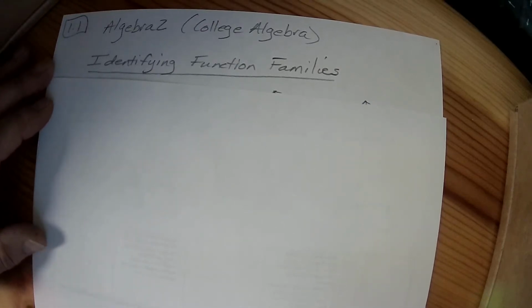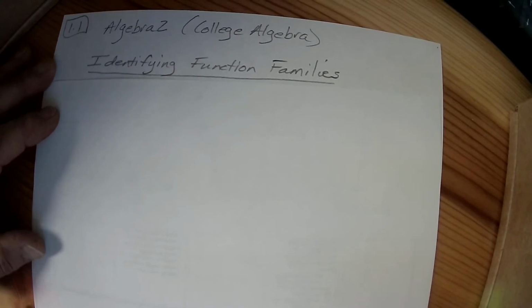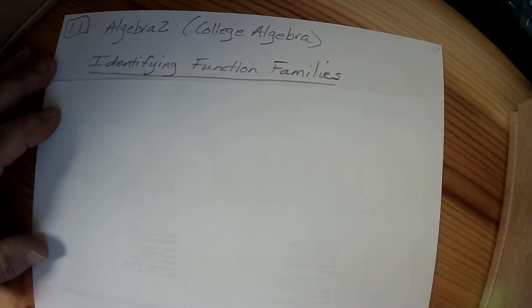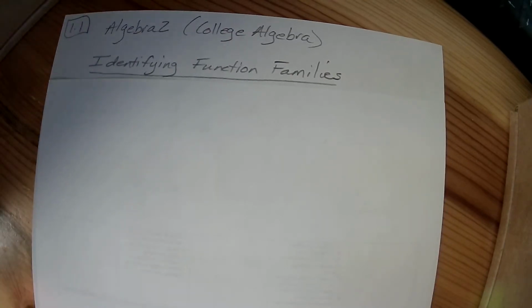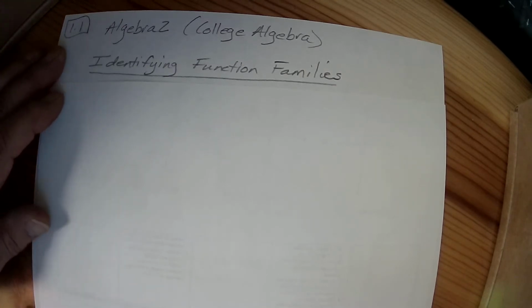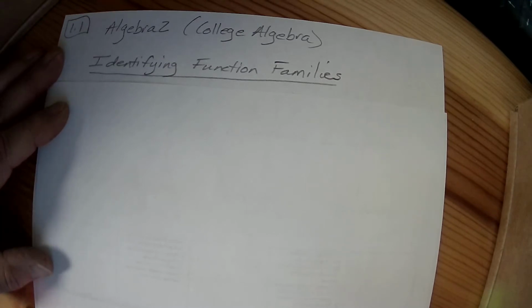Okay, this is Algebra 2, also college algebra, and we're looking at section 1.1. All right, so the first thing we need to do is identify function families. You may remember this from your time in Algebra 1, so hopefully this whole first chapter is going to be a bit of a review for you because most of it you've seen before.